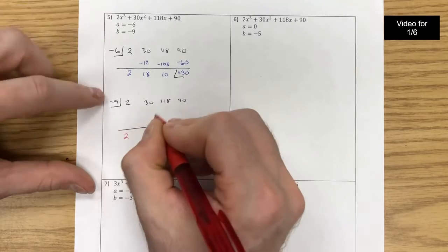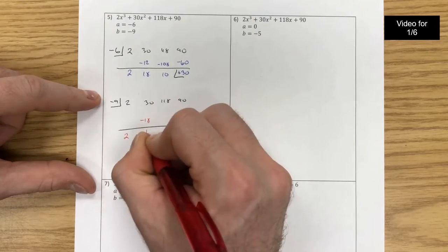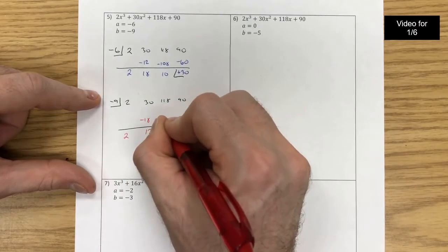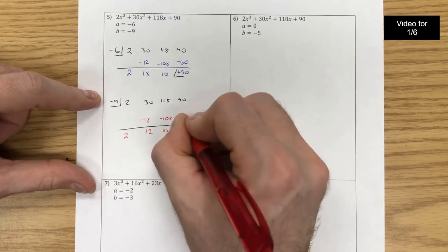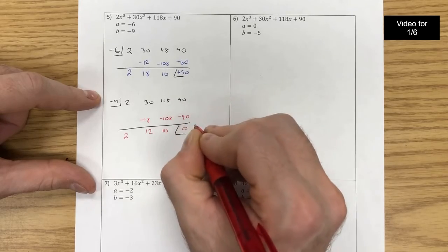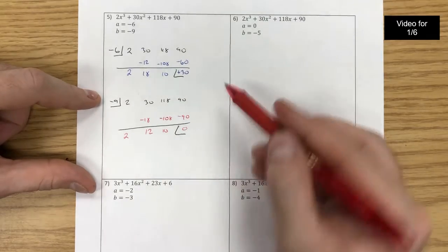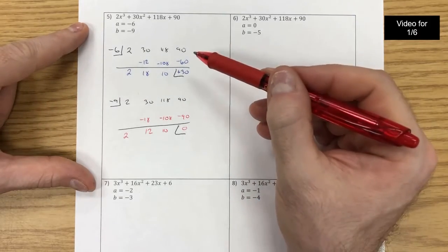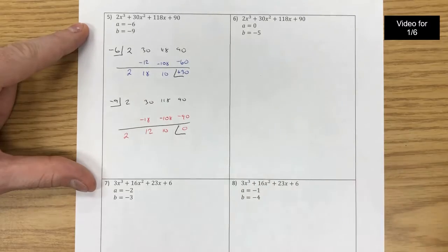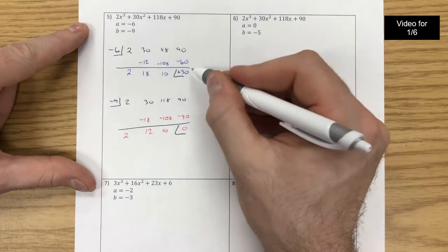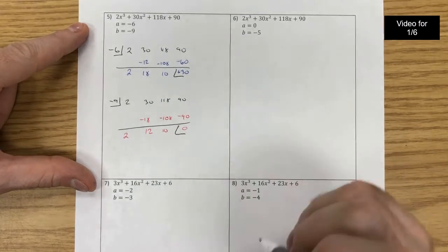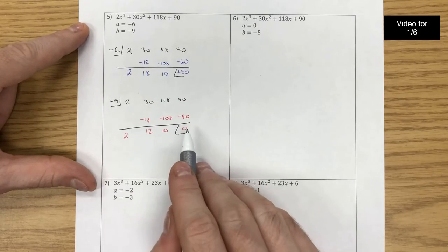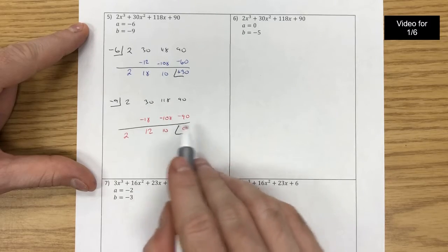For my -9, let's see, that's 18, 12, that's 90 and 18, which makes 10 and negative 90. Okay, so what you got right here is you noticed you had a positive and a 0. Now tell me, does a root exist between -6 and -9? Well, the answer is no, because that did not go from a negative to a positive. But we noticed that the -9 is a root, because when we got our answer, we got a 0.